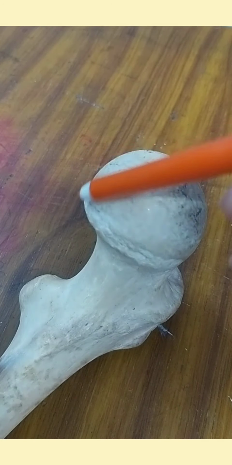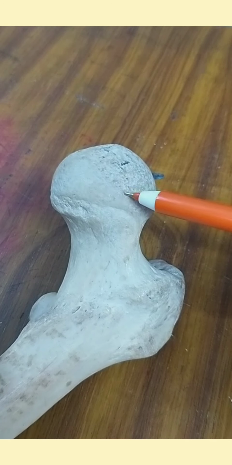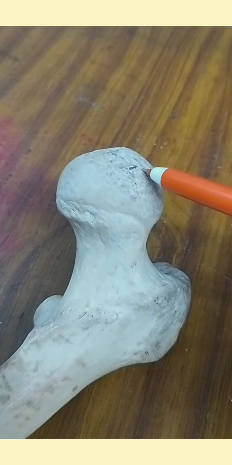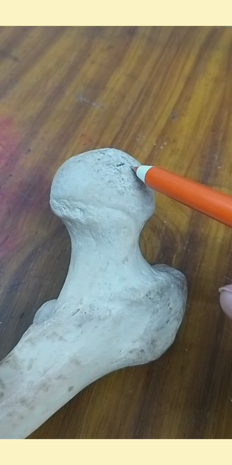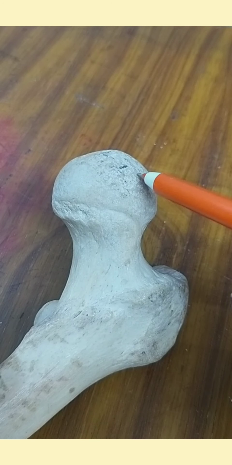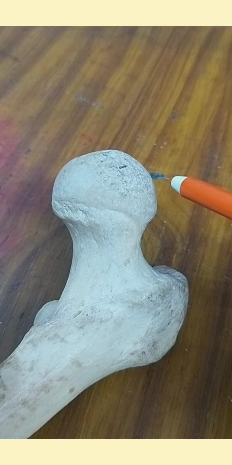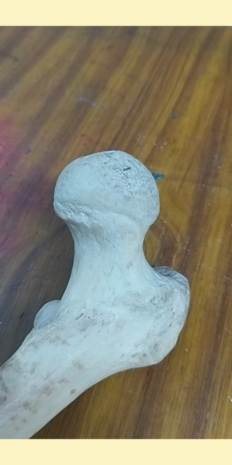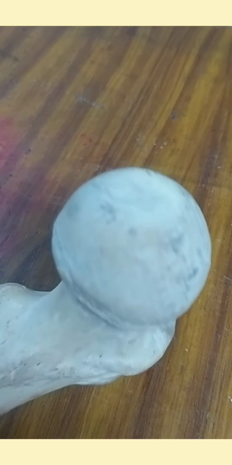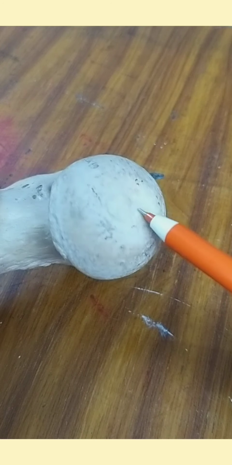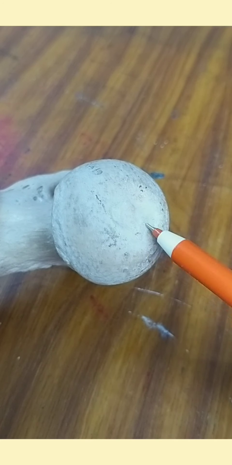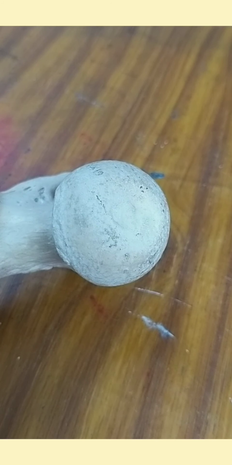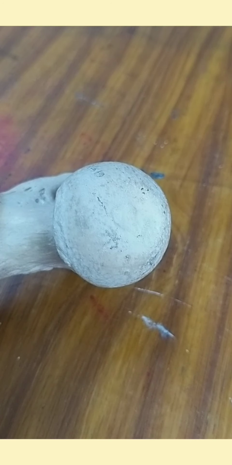Now this is the head. This is about 2/3 of a sphere and is articular. It articulates like a ball with the acetabular socket of the hip bone and forms the hip joint. This head is covered by hyaline cartilage, except at the center, where there is a pit known as the fovea, where the ligamentum teres femoris attaches.